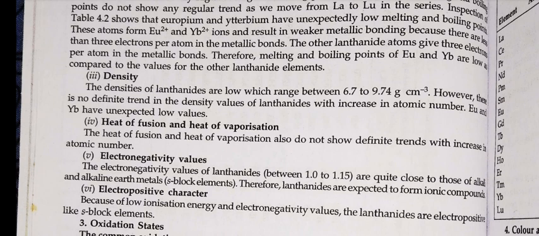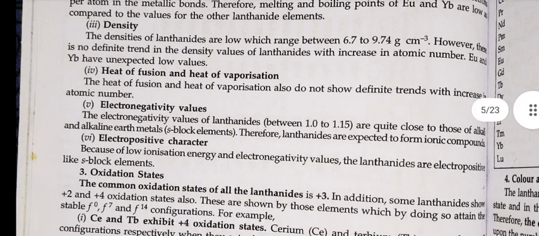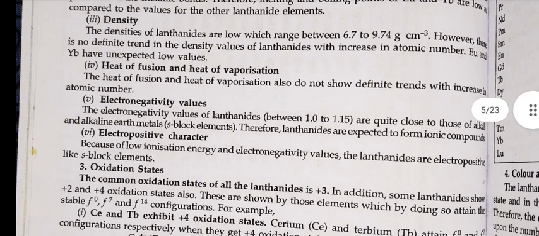These atoms form Eu2+ and Yb2+ ions and result in weaker metallic bonding because there are less than 3 electrons per atom in the metallic bonds. The other lanthanide atoms give 3 electrons per atom in the metallic bonds. Therefore, the melting and boiling points of Eu and Yb are low as compared to the values for the other lanthanide elements.